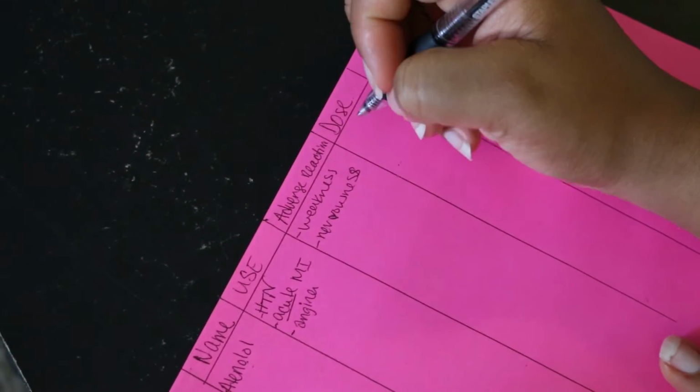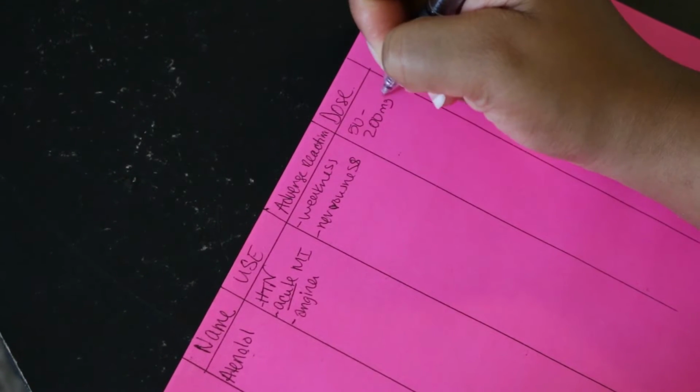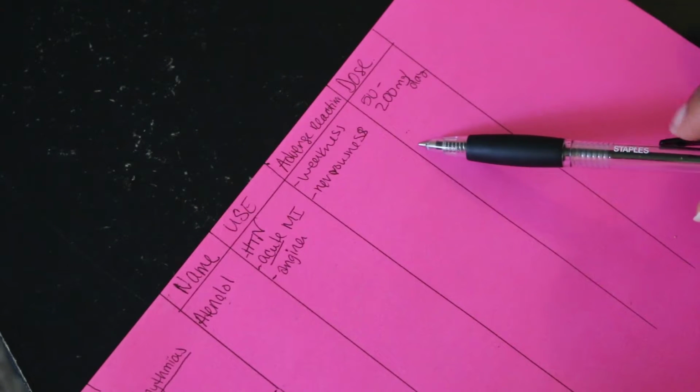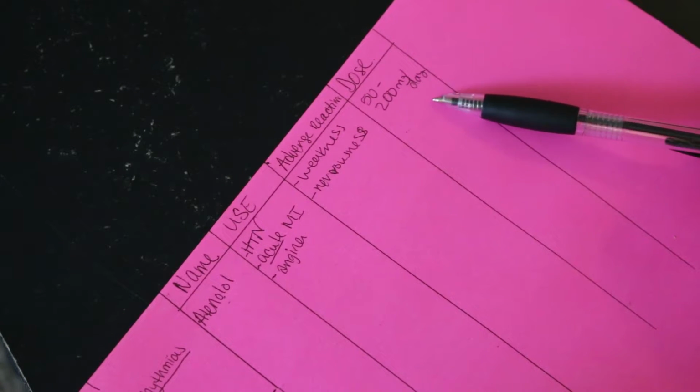All right, now the dosage, 50 to 200 milligrams a day. At least when I was in nursing school, I was like, dosage, I don't even know a dang on dosage. But when you start working in the field, this is so important because you're going to be taking orders from MDs, you're going to be looking at orders.